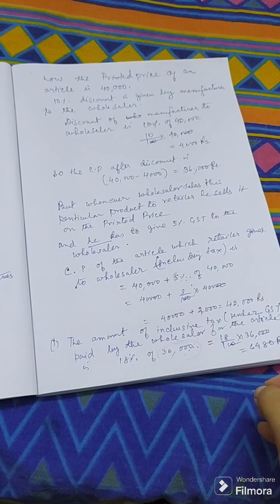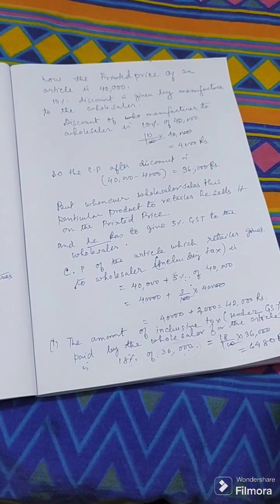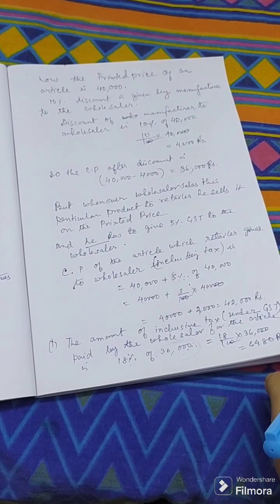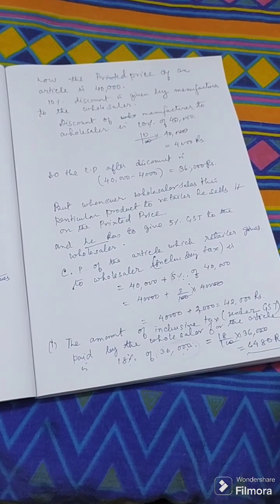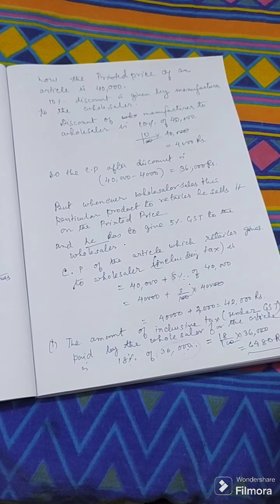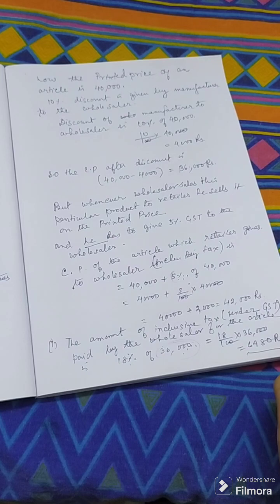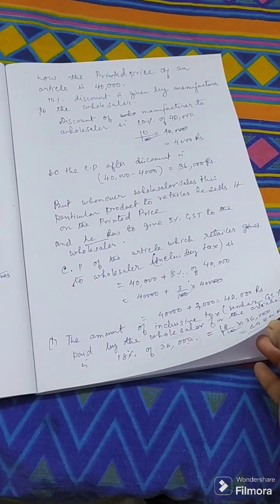Okay, so the first answer, the amount inclusive of tax paid by the wholesaler for the article, is rupees 6,480. Right? Now the second part. What was the second question? Second part question.